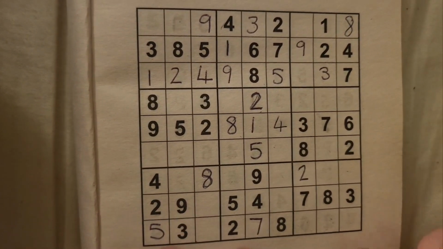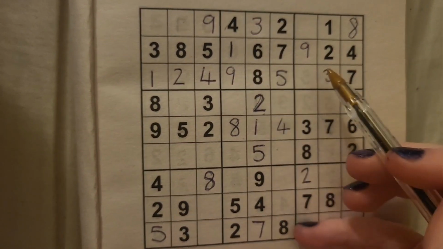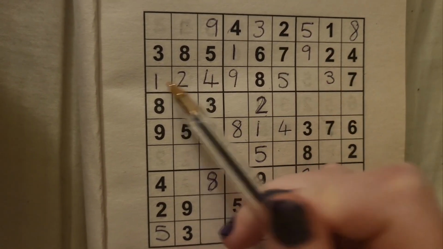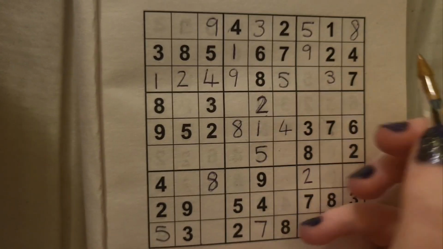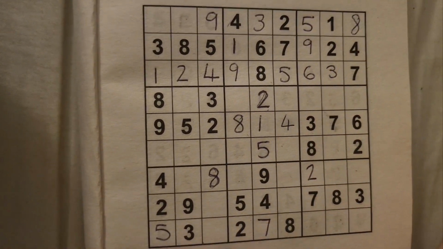And then here, oh, I've just noticed this. Okay, brilliant. So first of all, we know now that 5 is here, but also this is only missing one digit. So 1, 2, 3, 4, 5, 7, 8, 9. So this is a 6. Brilliant.